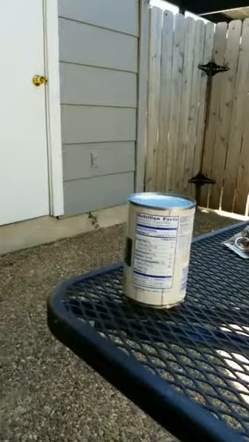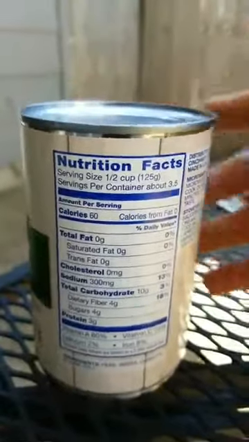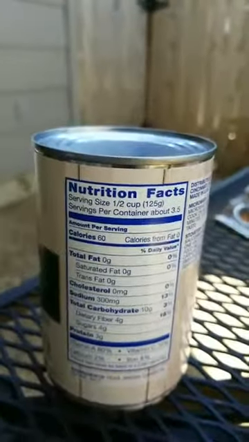All right, so let's kick this thing off. Let's talk about serving size. Flip my camera back around for you. Okay, serving size. You see servings per container is about 3.5.